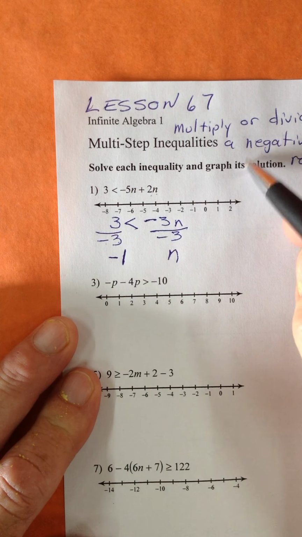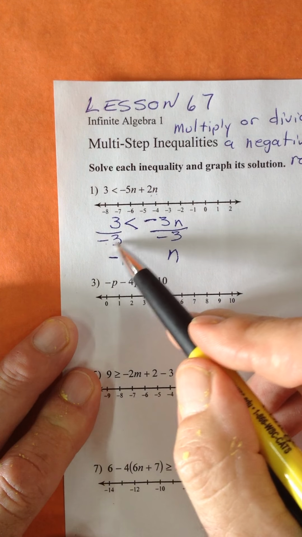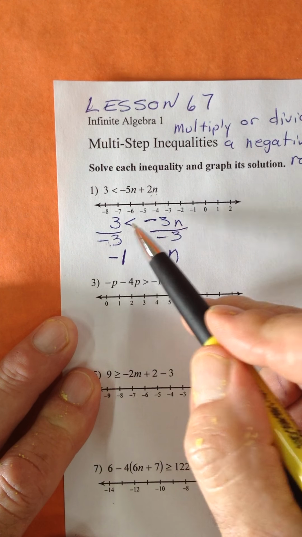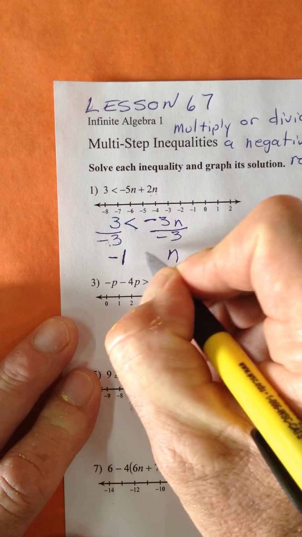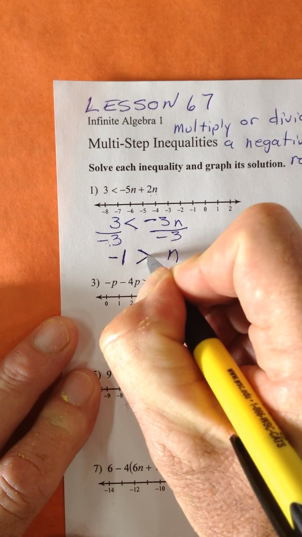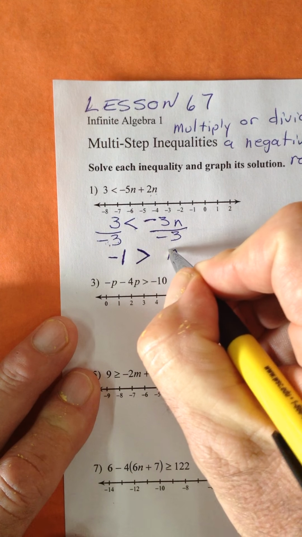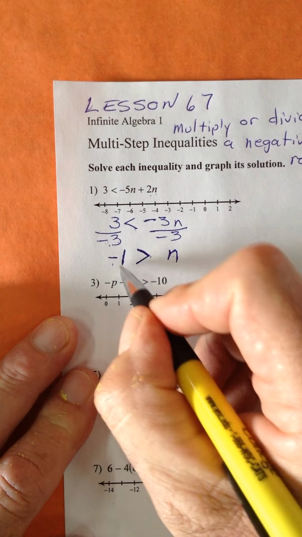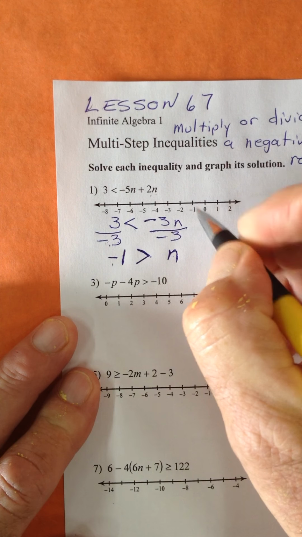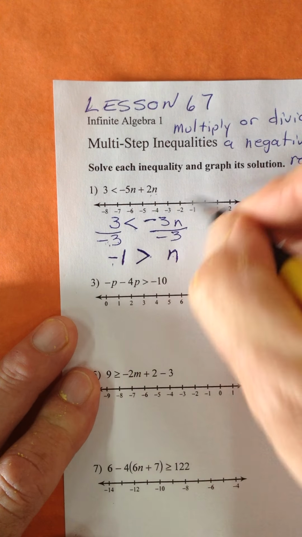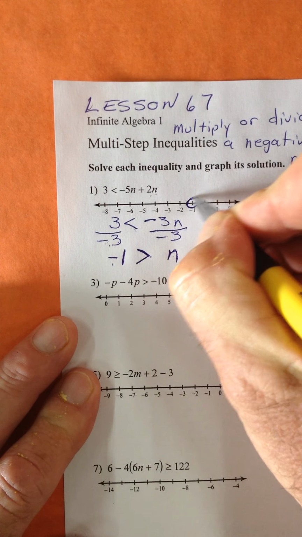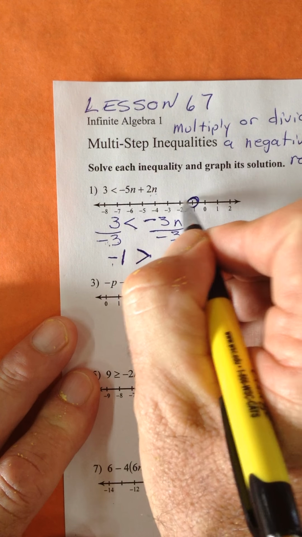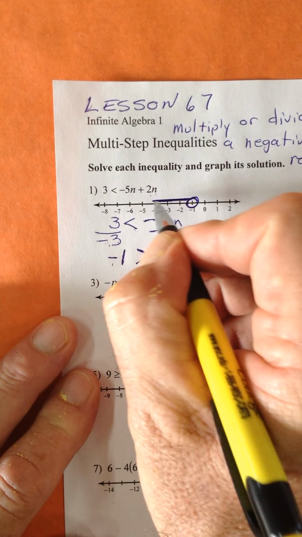Now remember the rule here. If you multiply or divide by negative numbers, so I divide by negative 3, I have to reverse the symbol. So instead of the symbol pointing to the left, I have to have it pointing to the right. Here it'll read that n is going to be less than negative 1. To graph this, you find negative 1. Now it's not equal to, so I get an open circle. And n is going to be less than negative 1, so I'm going to go to the left here.